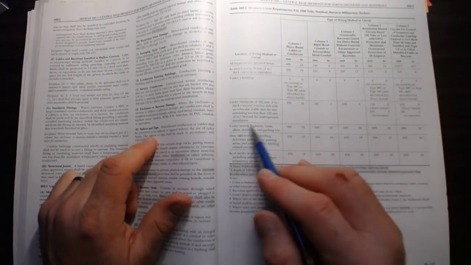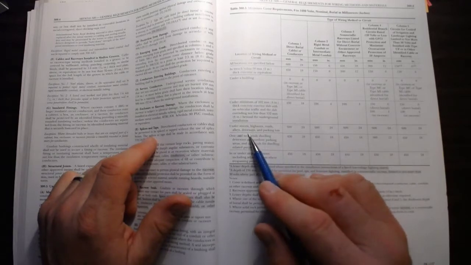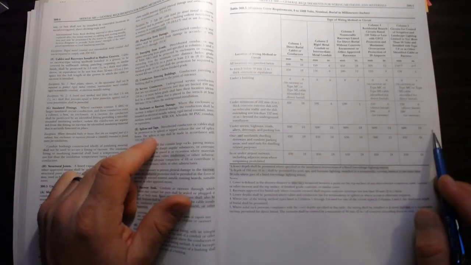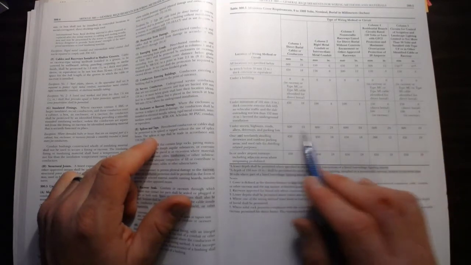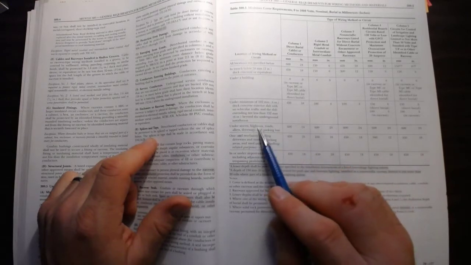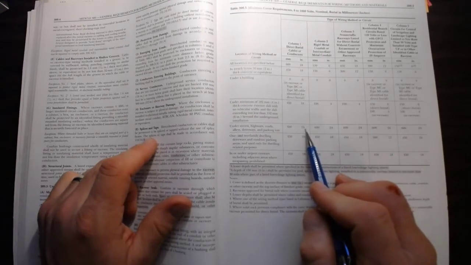Now, if we go underneath streets, highways, roads, alleys, driveways, and parking lots, driveways you can have in residential, we're looking at 24 inches across the board. Doesn't matter what we use, it needs to be 24 inches down. Part of this is, especially on highways, it may be even deeper because the highway road bed is sometimes more than 24 inches deep.